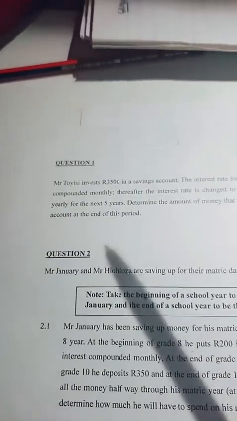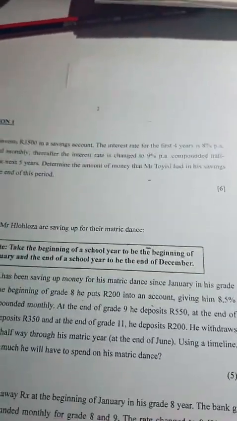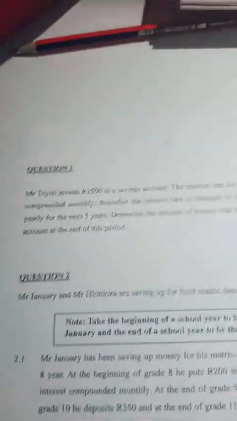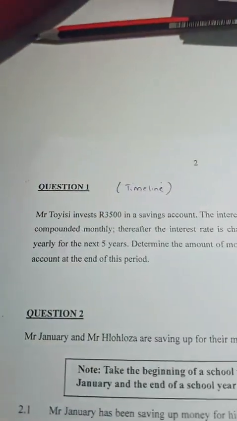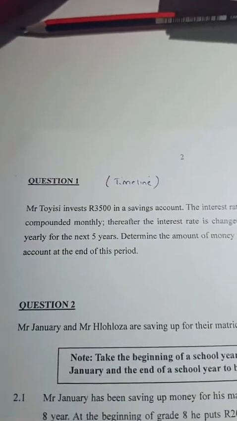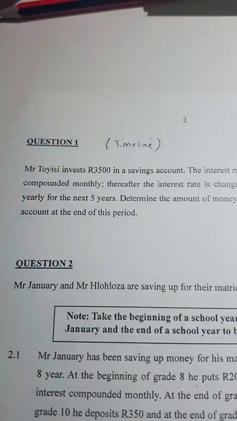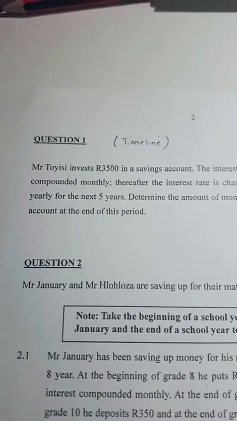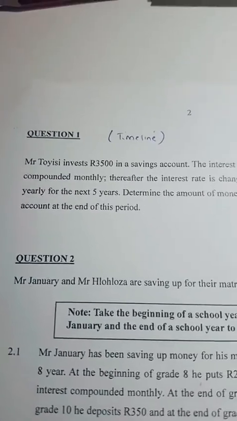Now, guys, it's very important that when we read, we must be sure that what we have read makes sense, so that we can then use what we call a timeline. This question is going to require us to use a timeline. Timelines are effective tools in financial mathematics, especially in problems with changing interest rates, and deposits and withdrawals from an account.